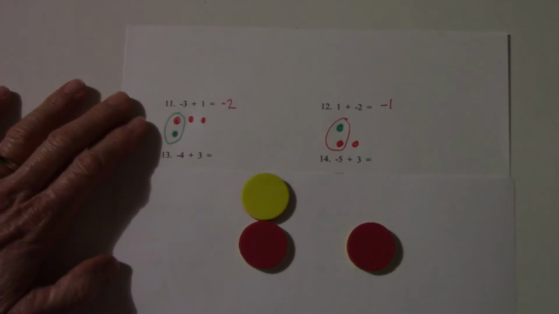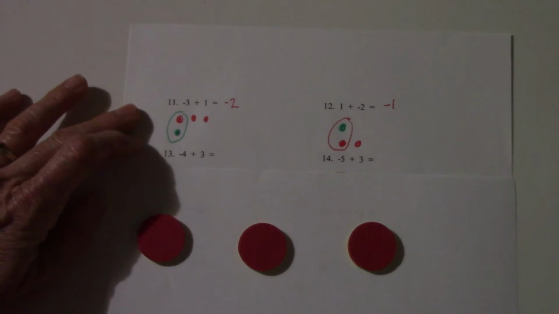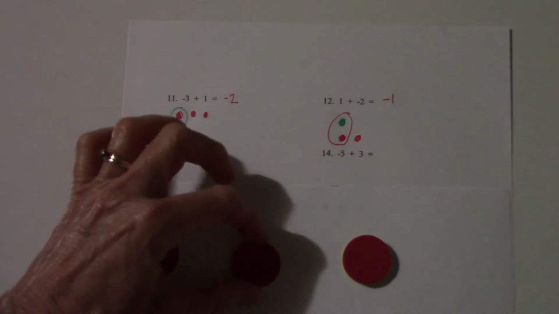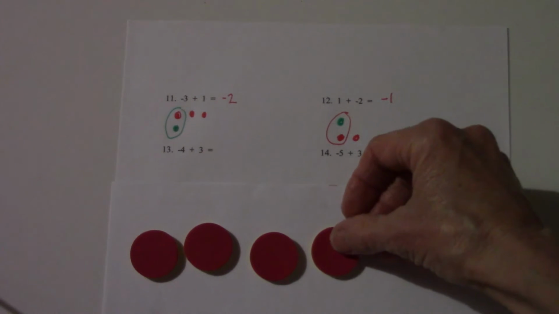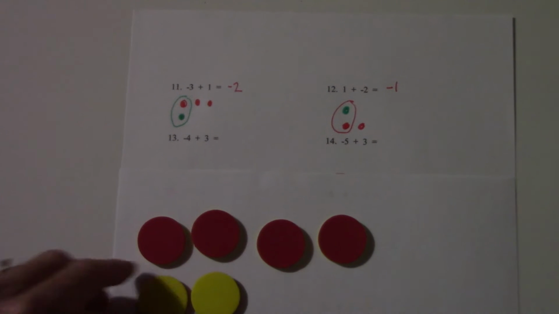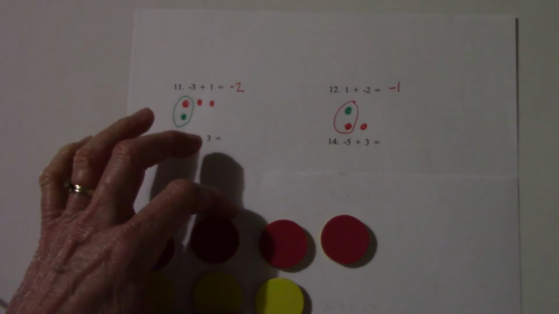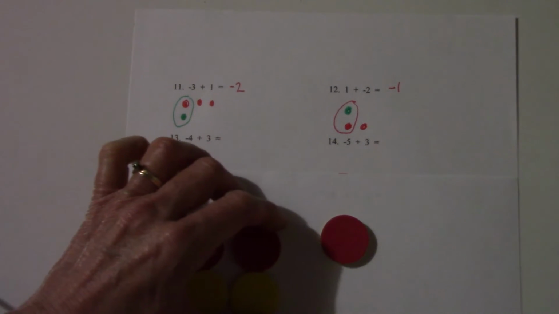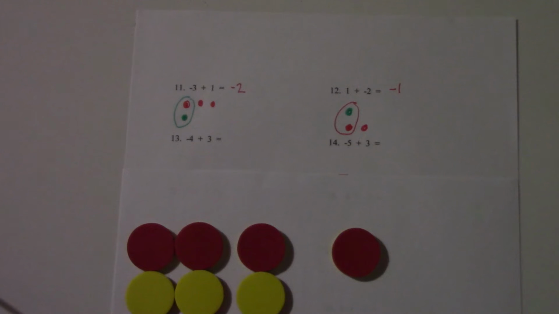Okay, in the next problem I have -4 and +3. And then I see that here's a 0 pair, another 0 pair, another 0 pair, and you see why I put them underneath each other. And then I'm left with a -1.